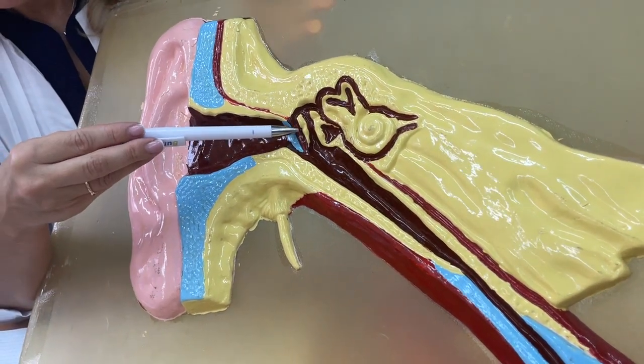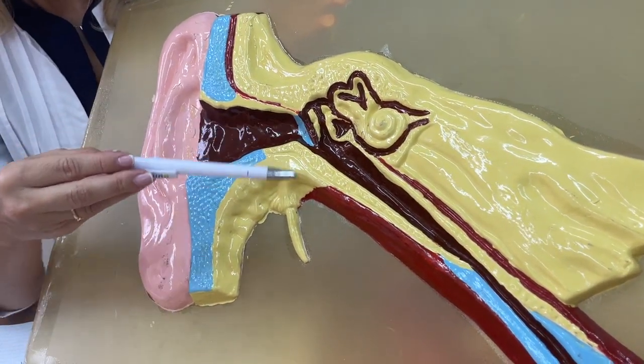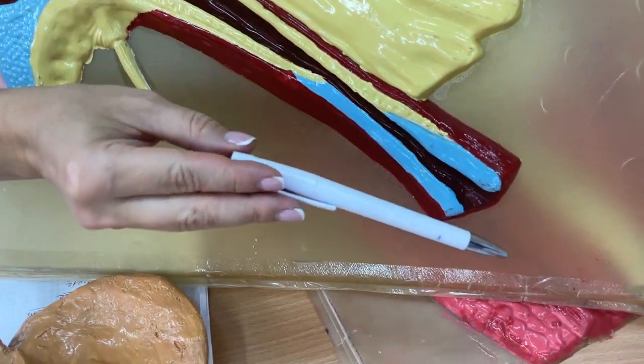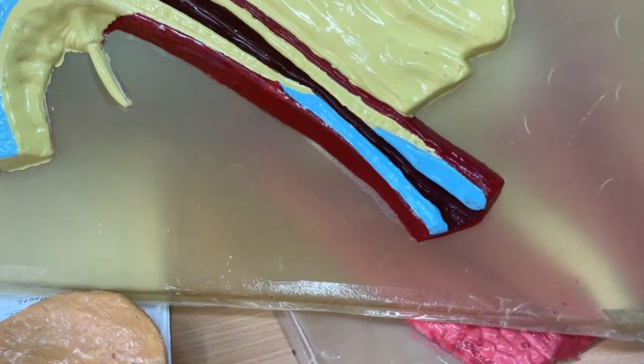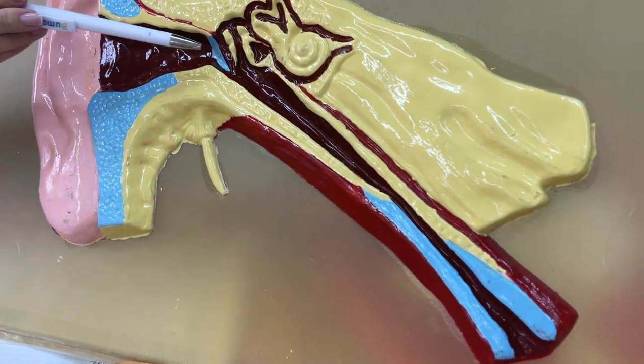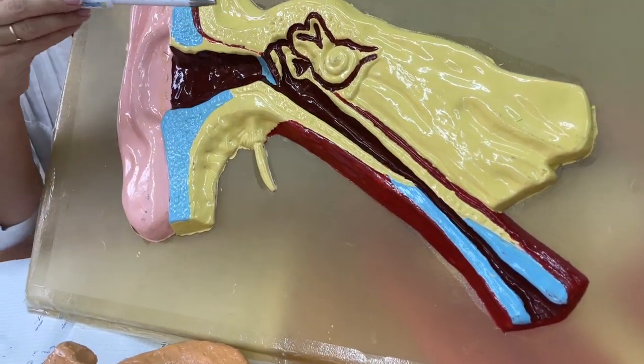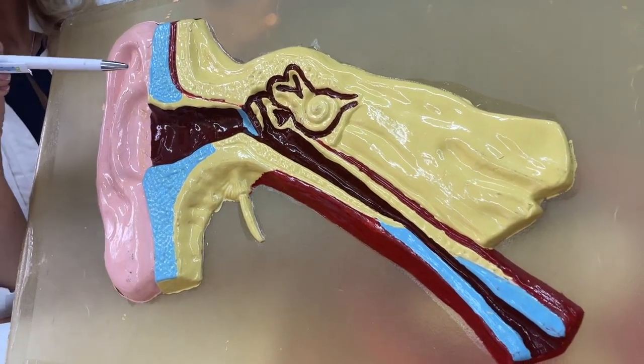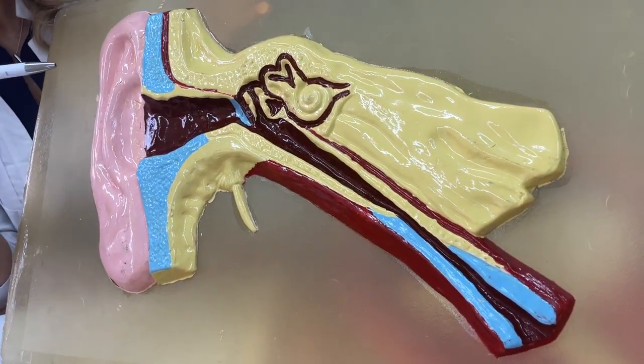One opening of this tube is in the tympanic cavity. The second is the pharyngeal opening that is directed to the nasal part of the pharynx. The auditory tube forms part of the musculotubal canal of the temporal bone.